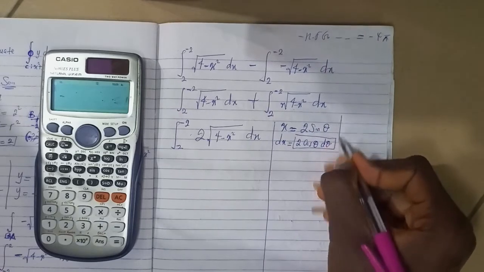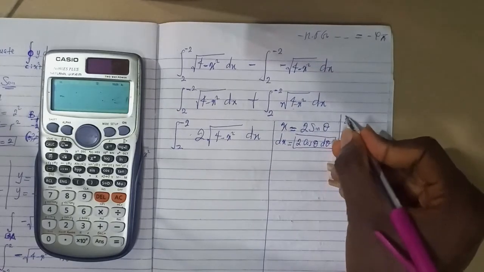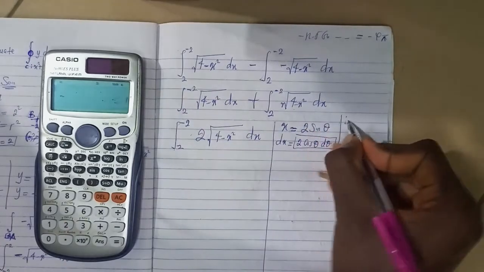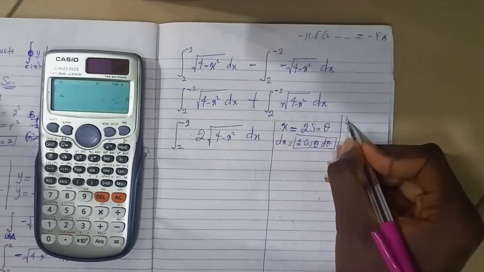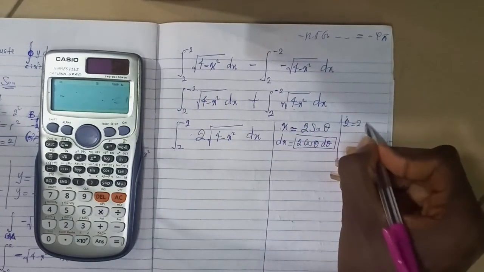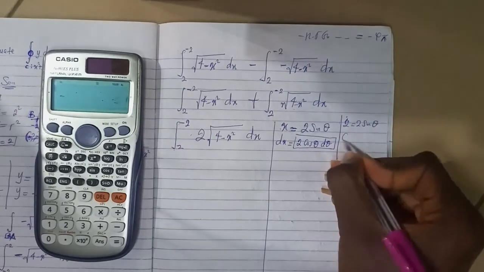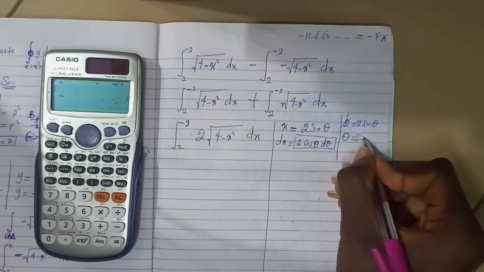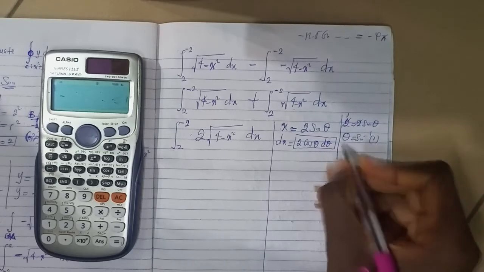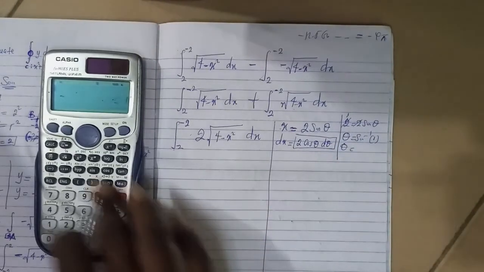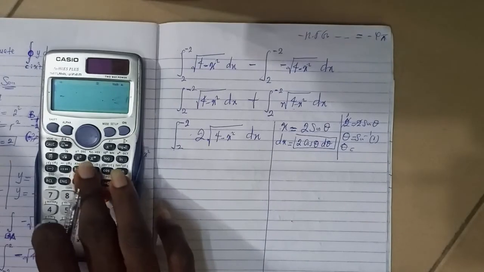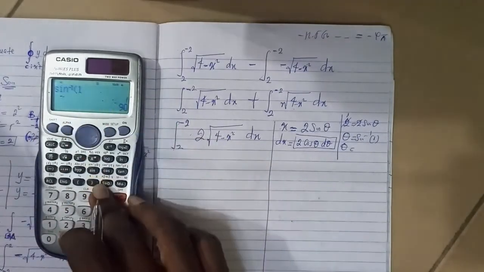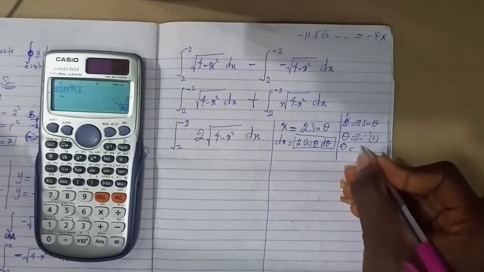So what about the limits? So for the limit, when x is 2, what do we have? When x is 2, I have 2 equals 2 sine theta. So what happens to theta? Theta is equal to, 2 cancels 2, I have 1. That's arc sine 1. And the sine inverse of 1, what is that? Shift sine 1, that is 90. And 90 is pi over 2.